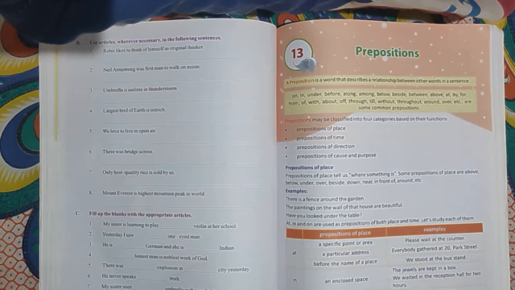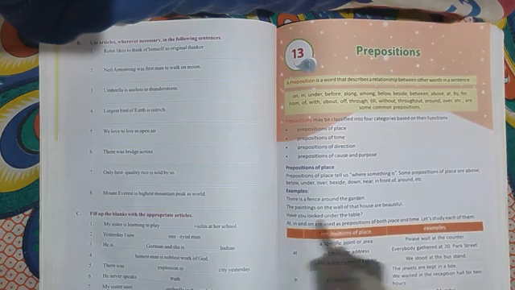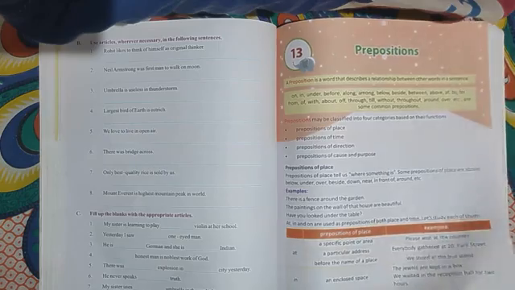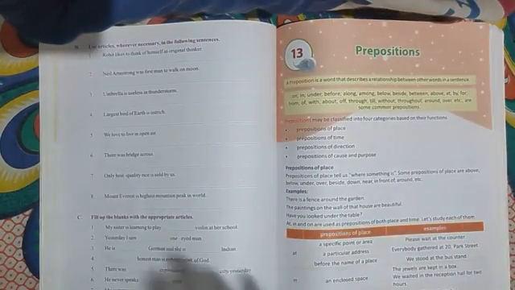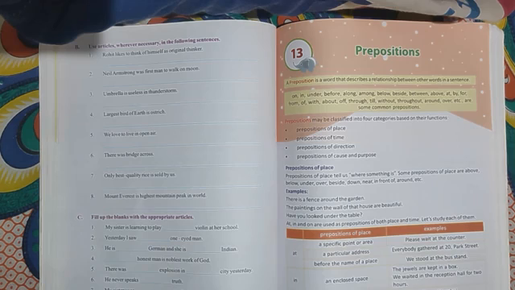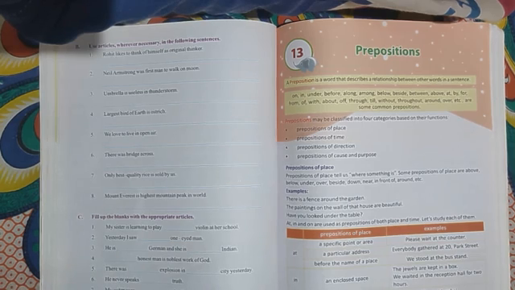For example, the preposition at is used as a preposition of place, and it's also used for time. For example, keep the milk at the table. Or he is standing at the gate. He is waiting for me at the gate.